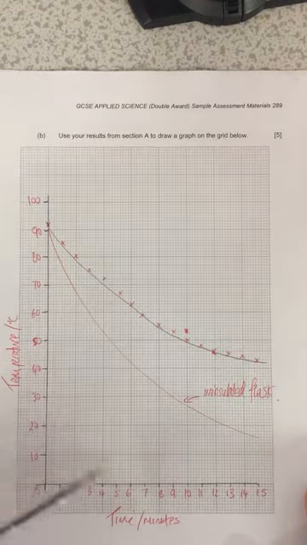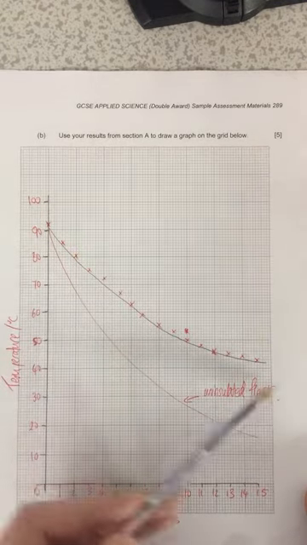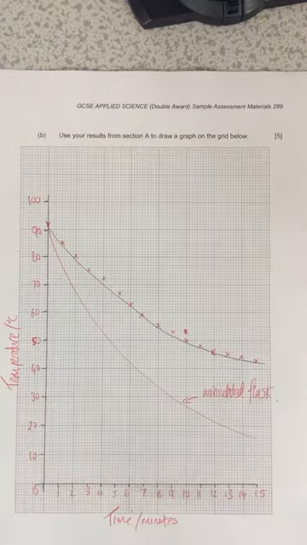The graph should be over half of the space that they've provided for you. And you can see this is a perfectly sized graph. So I plot my results and I do a line of best fit.